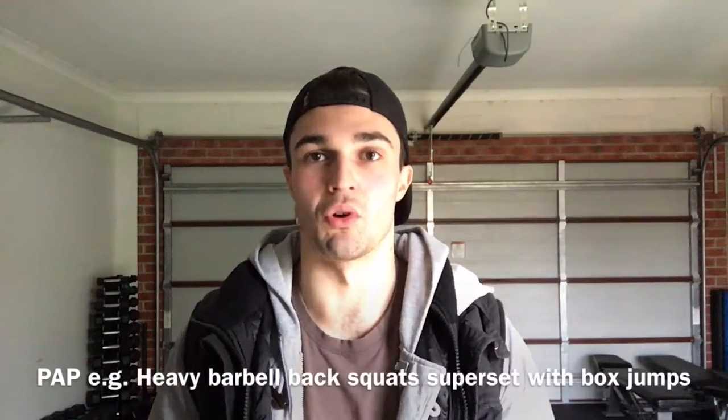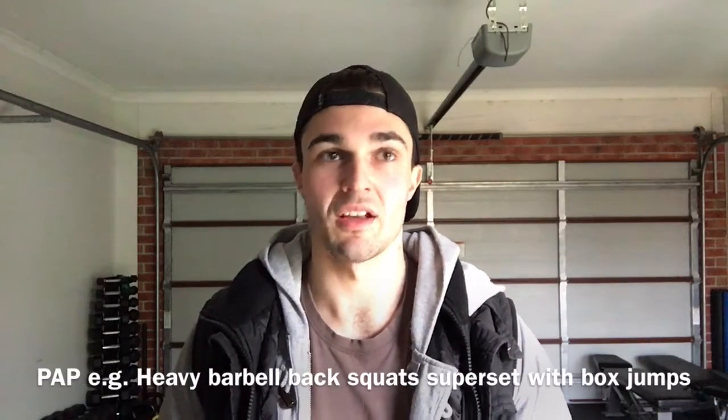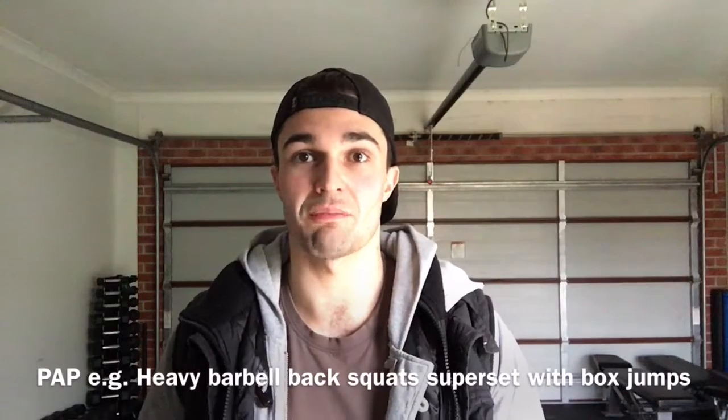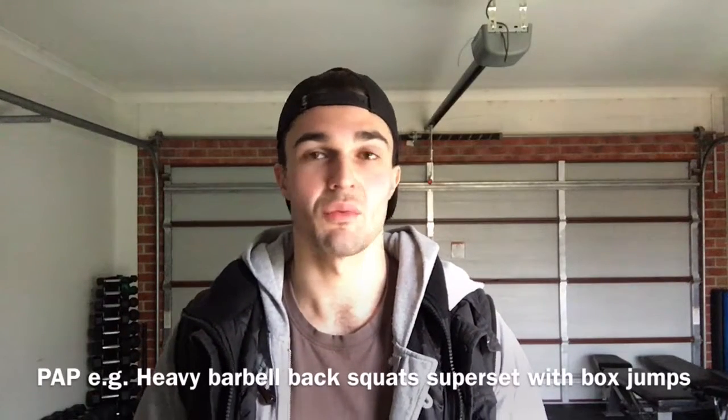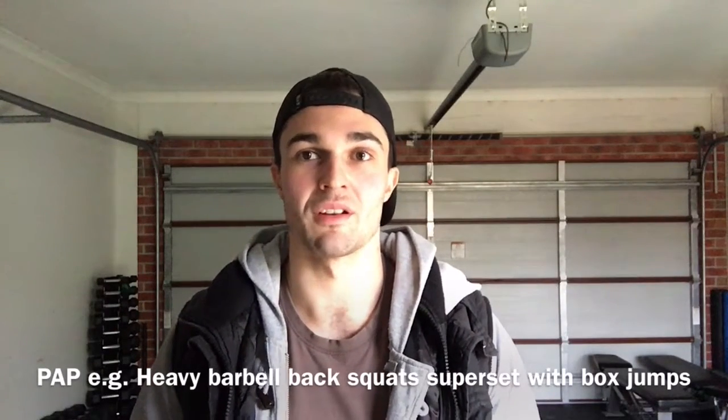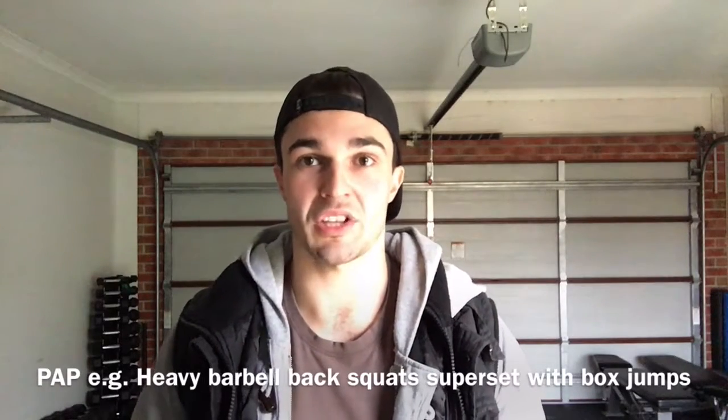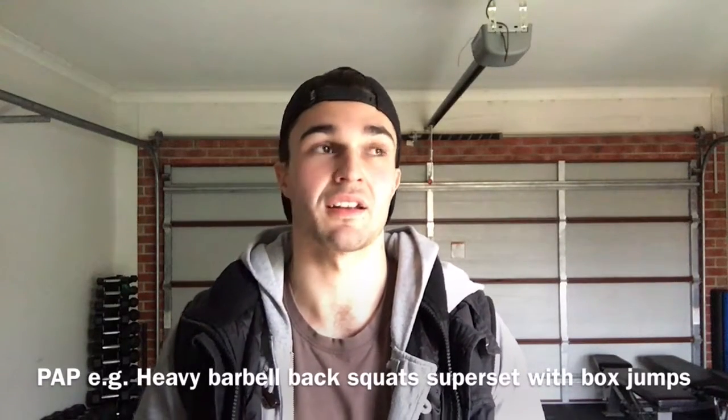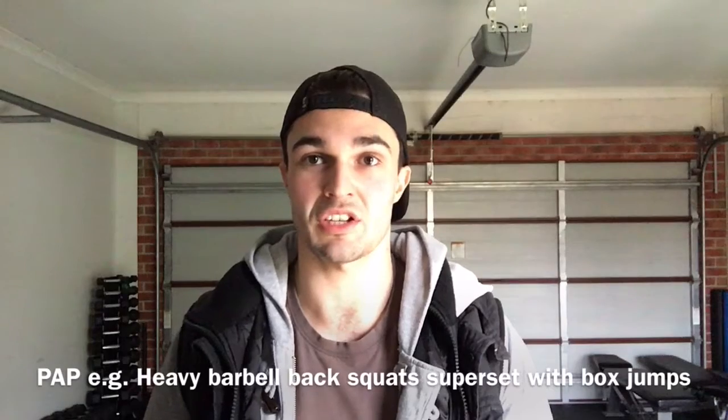So there are some acute exercise variable selections or modifications that do interrupt the principal order of exercise selection, such as sets involving post-activation potentiation, which involves a high velocity movement performed post a high force movement in order to get that acute increase in muscular power.